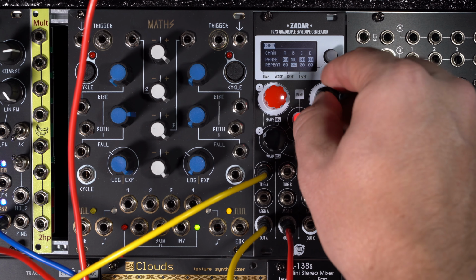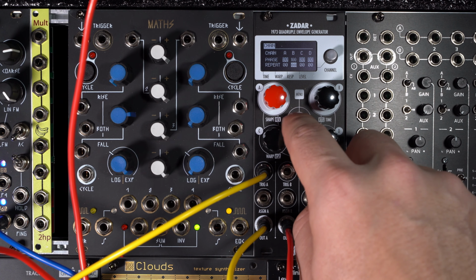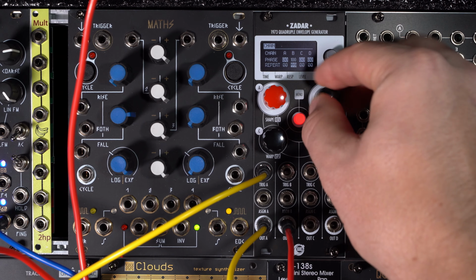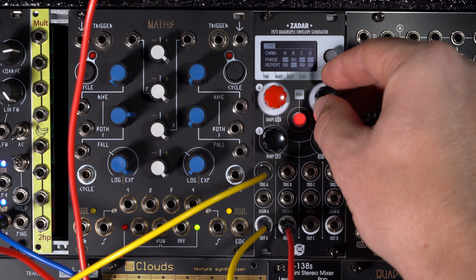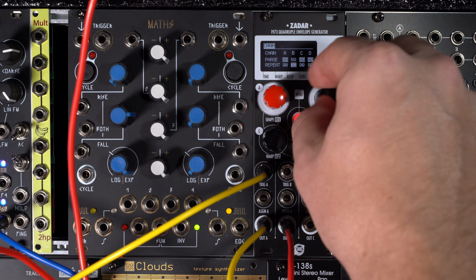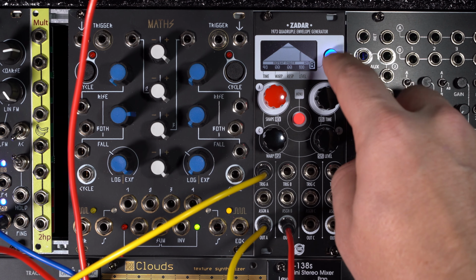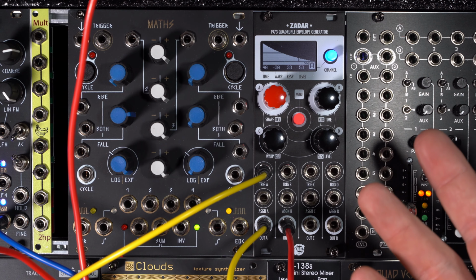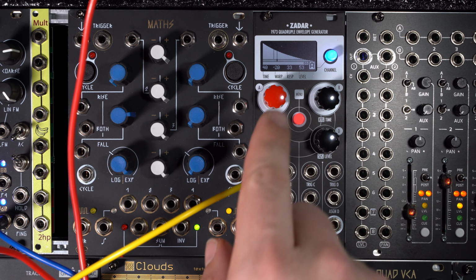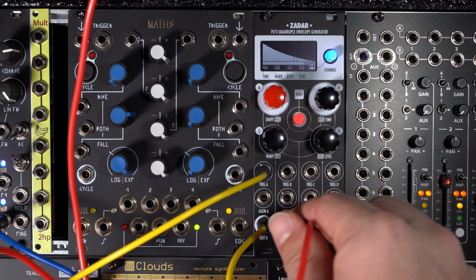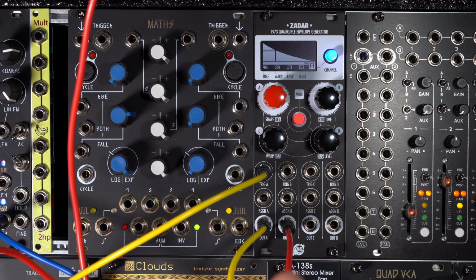So that's how I get an LFO out of it. So right now we have the envelope going out to the VCA, and then B is modulating your filter, so you can have multiple things going on at once.